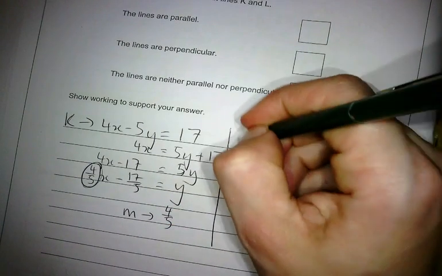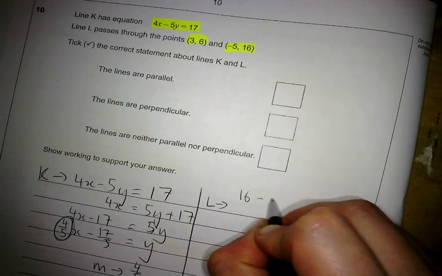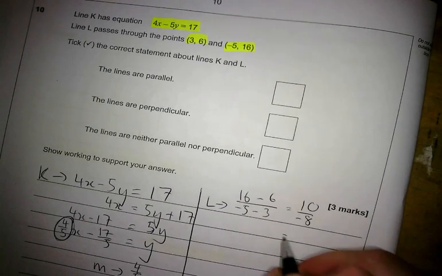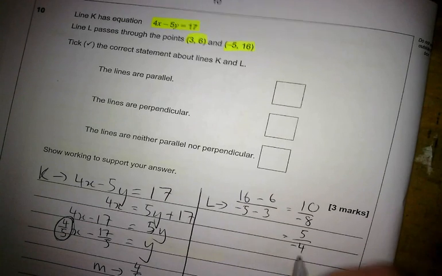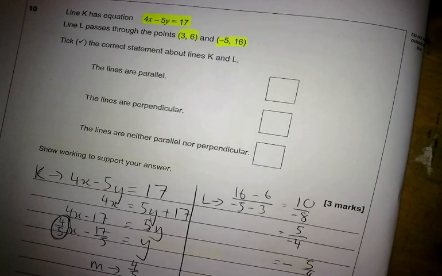I'm going to do the same now for L, using y2 minus y1 over x2 minus x1. 16 minus 6 over negative 5 minus 3 is 10 over negative 8. That simplifies to 5 over negative 4, which I can write with the negative in front, negative 5/4. So m is negative 5/4.